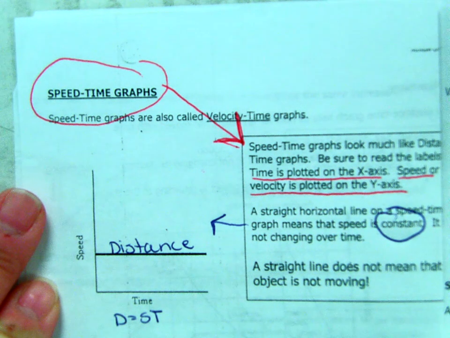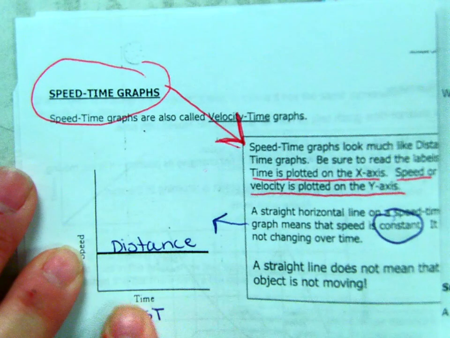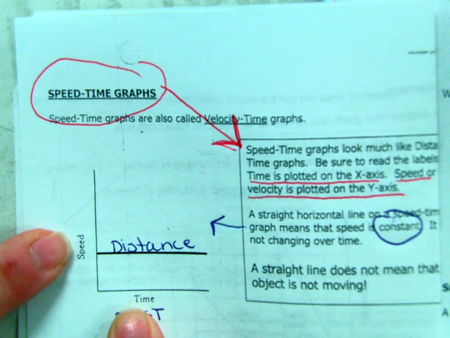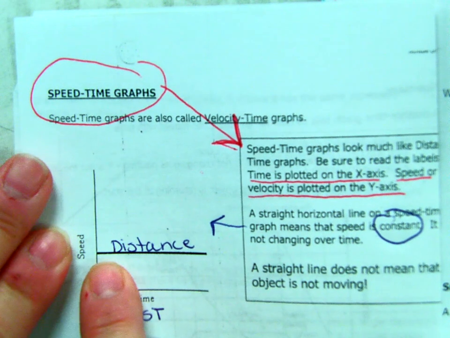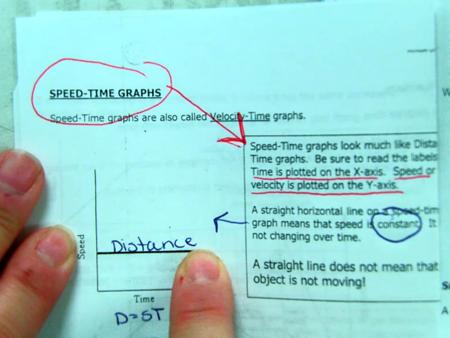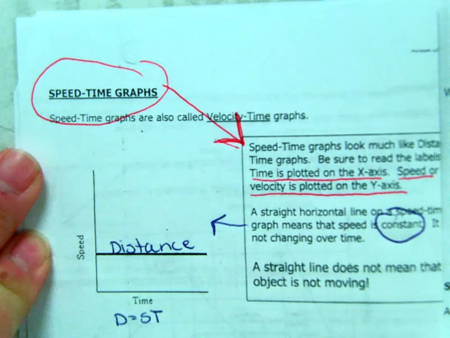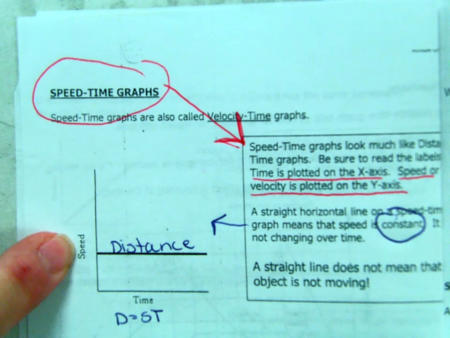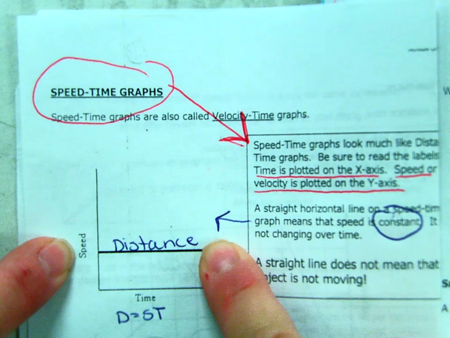So we have speed on the Y, and we have time on the X. So speed is the only thing that's changed here, which means distance is what we were plotting before. Now, when looking at this type of graph, because we've changed this to speed, we can now use a speed time graph to figure out how far an object actually went.